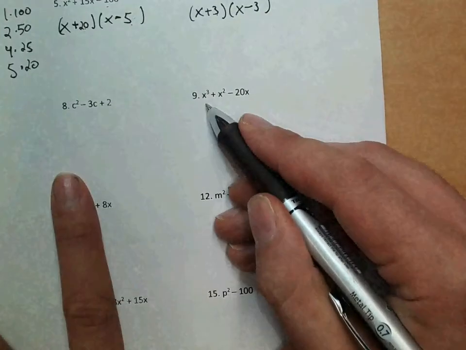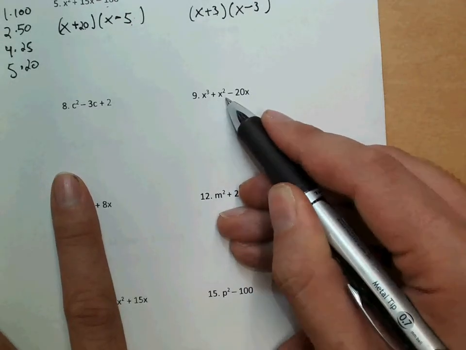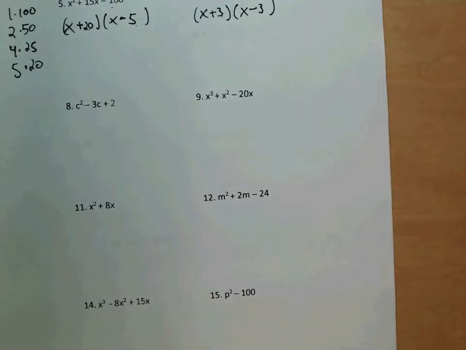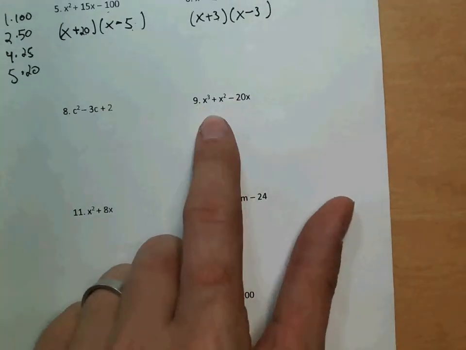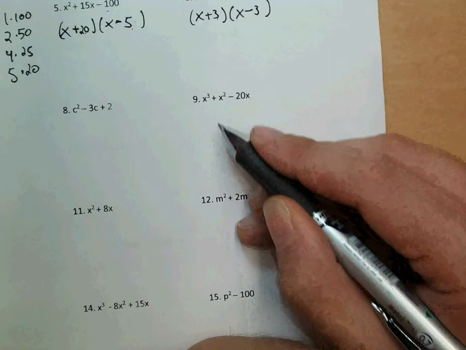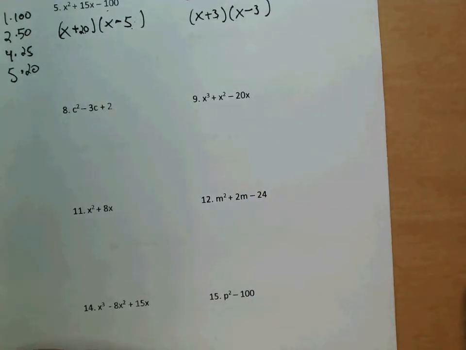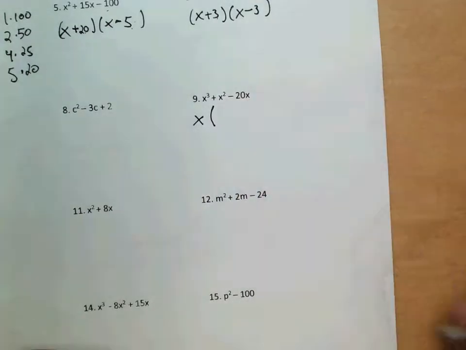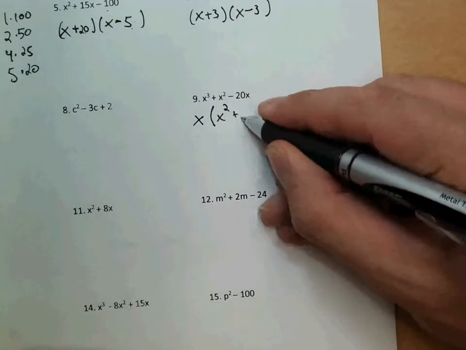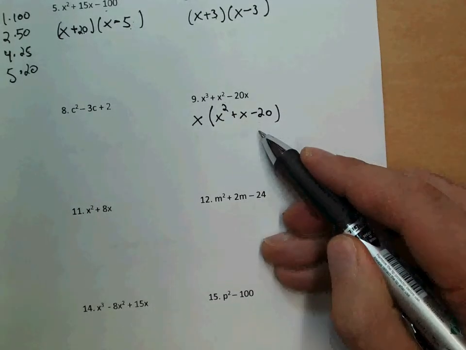A couple other tricky things that come up sometimes. On number 9, oh my god, there's a cubic. This has x cubed in it, x squared and x. Well, the first thing you should notice is that we don't know how to factor cubics unless there are very specific situations, and this is one of them. In this case, they all have a common factor. And remember from Algebra 1 that if there's a common factor, you can factor out the common factor. This is x times x squared plus x minus 20.